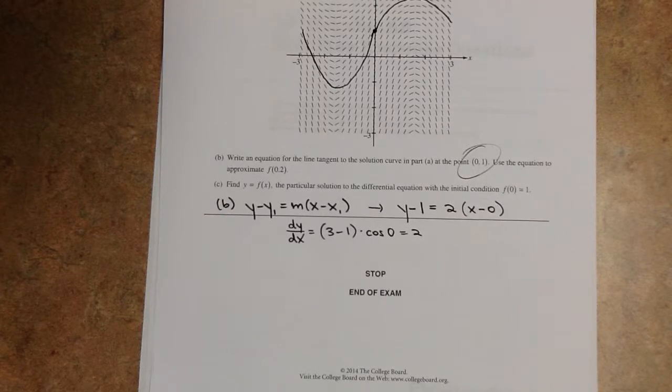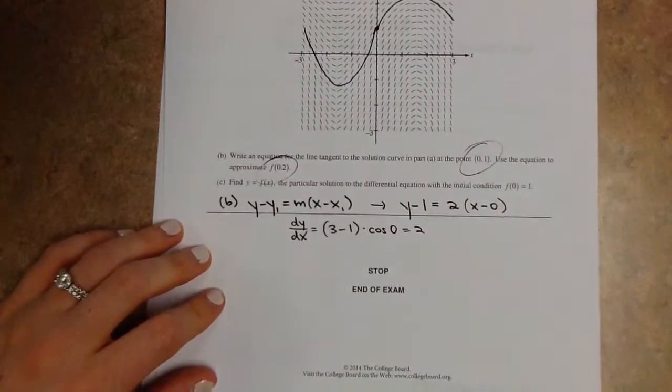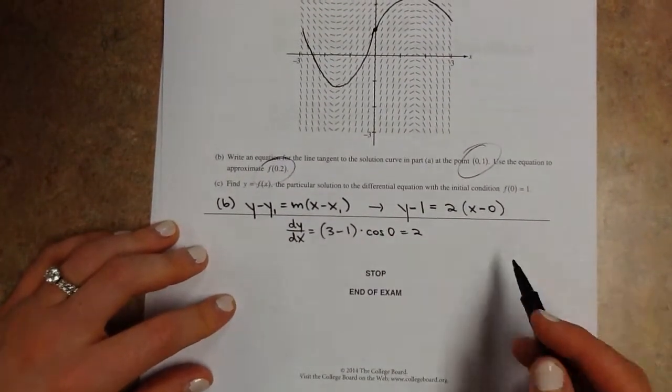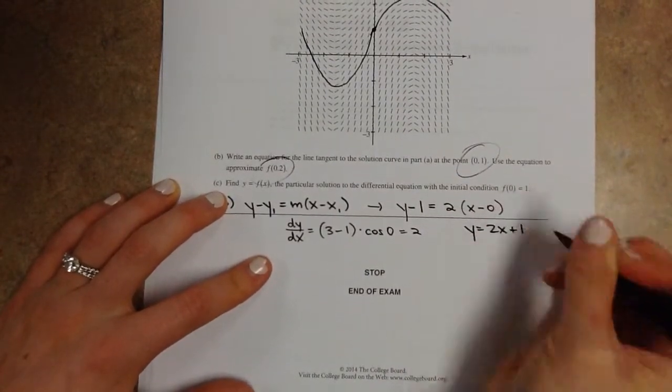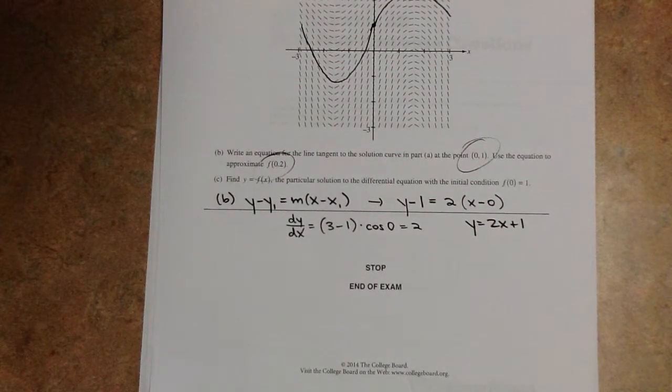Okay, that's part 1 of that question. Are we good with that? Do we have to move the 1 over? I would for the next part, because for the next part they're going to ask you to approximate f of 0.2. And this one's super quick and easy, because that's 2 times x, because x minus 0 is just x. So this becomes 2x plus 1. Well, if you leave it like that. Oh, you can absolutely leave it like that. Yeah, that's why we've just been doing point and slope for the whole time.